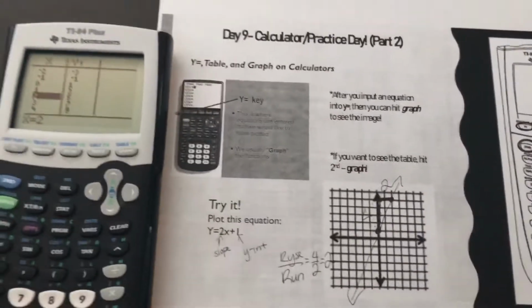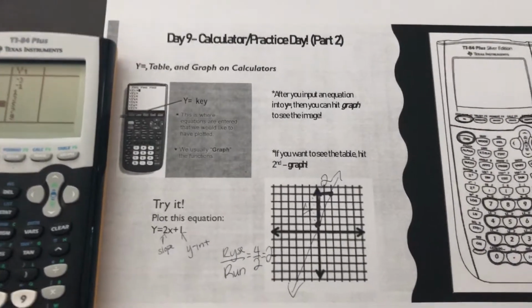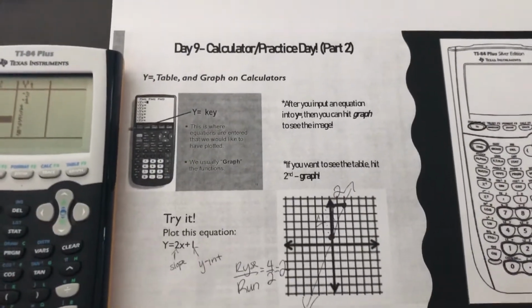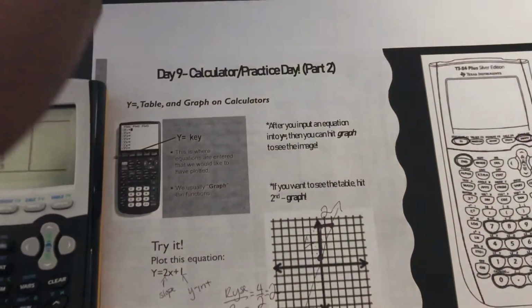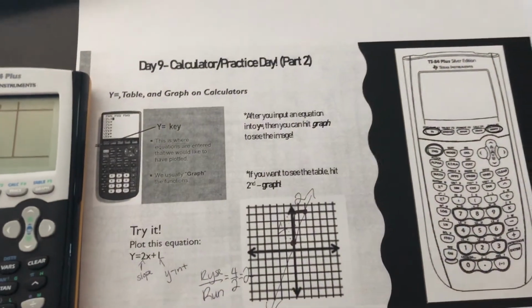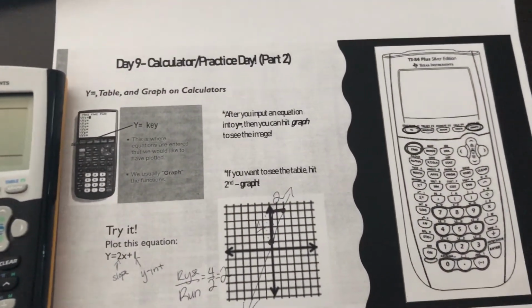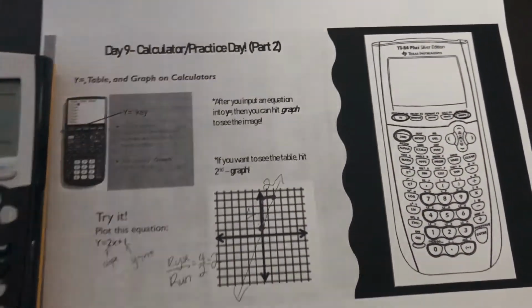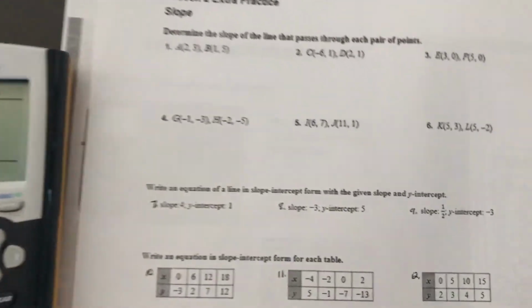Take both of these and, on their own separate pages, fold them hamburger style and paste them in. They're going to be called exactly what they're titled at the top: Calculator Day, or Calculator Practice Day Part 2. So 2 separate pages. And then make sure that you complete this paper as well, just how I showed y'all.